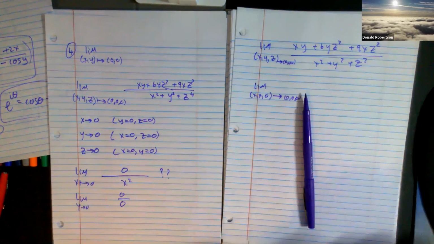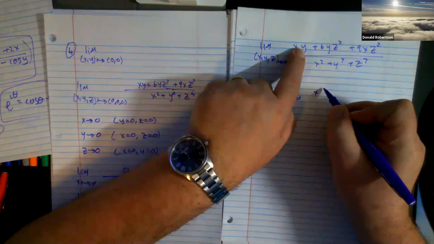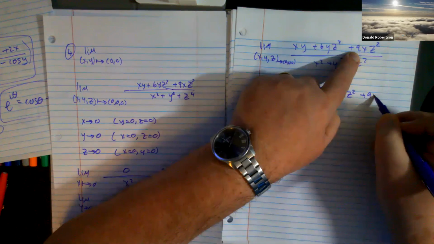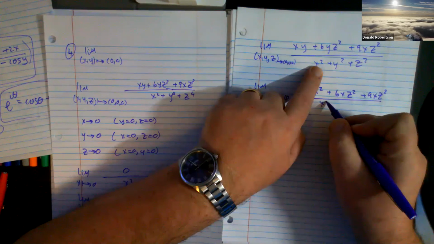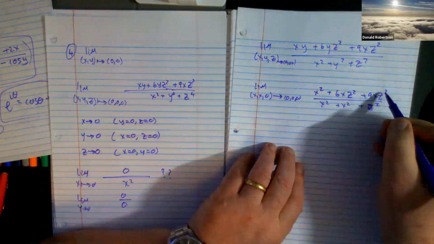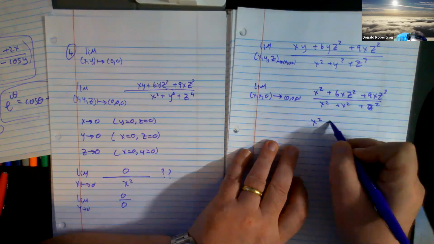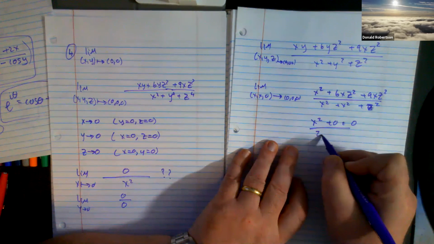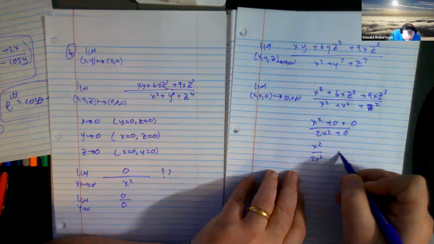Now, if you make x and y the same number, this becomes x times x. This becomes 6x z squared. And this becomes 9x z squared. And this guy is x squared, this guy is x squared, and this guy is, essentially, z squared. Now, you make z 0, you get x squared, nothing, and nothing. And on the bottom, you get 2x squared plus nothing. You get x squared over 2x squared, so they come up with a half, which is fine.